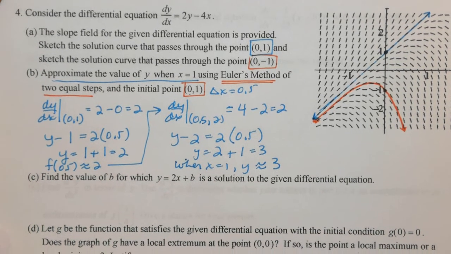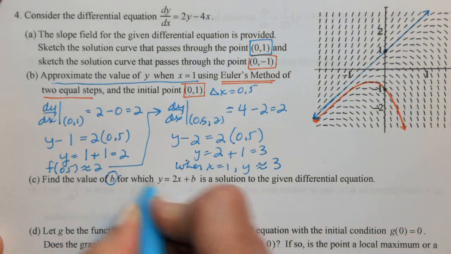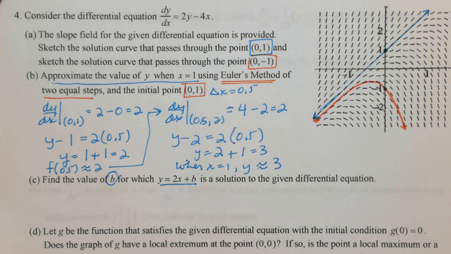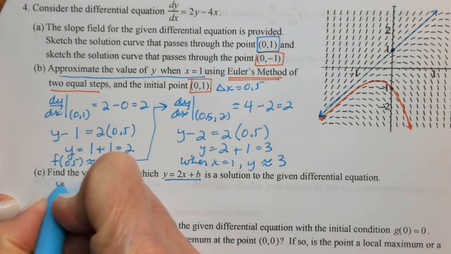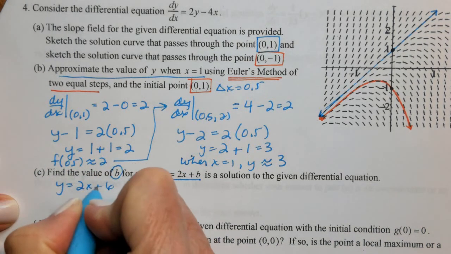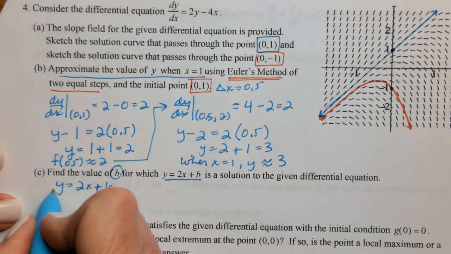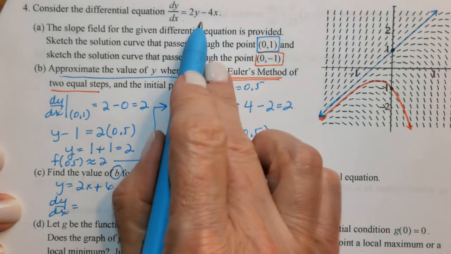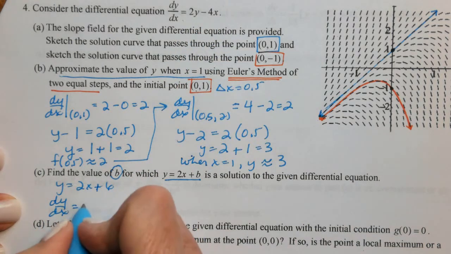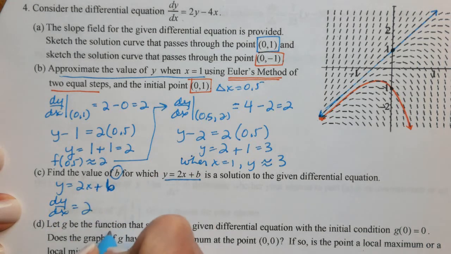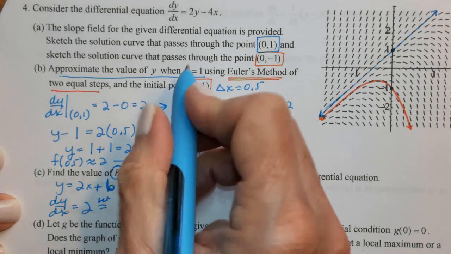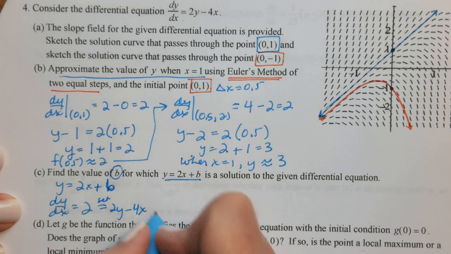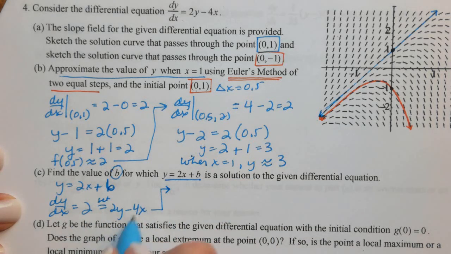All right. Part C. Find the value of b for which y equals 2x plus b is a solution to the given differential equation. Well, if y equals 2x plus b is a solution to this, then if I take the derivative of this, it has to be that, right? So the derivative of this is 2, and I'm going to set that equal to 2y minus 4x. Okay? I'm going to take this and solve it for y.